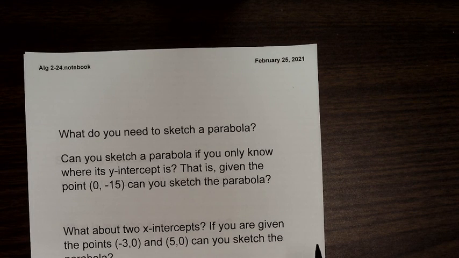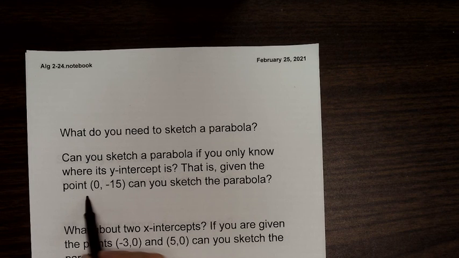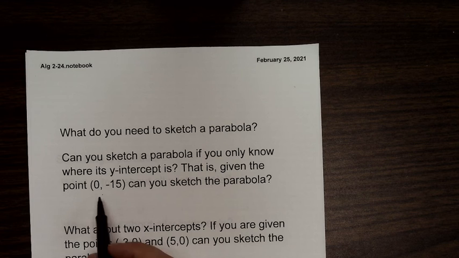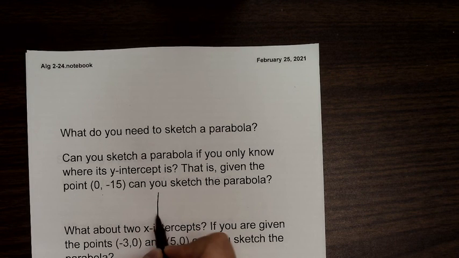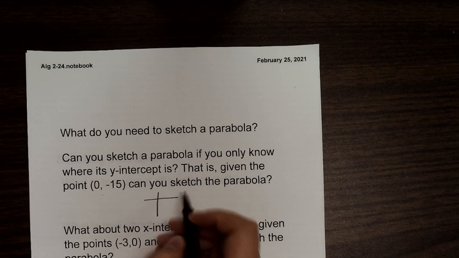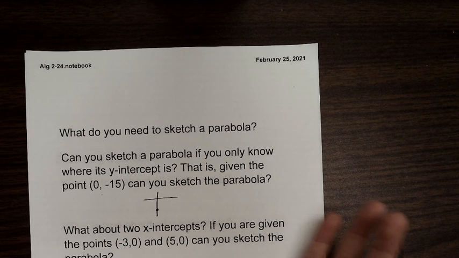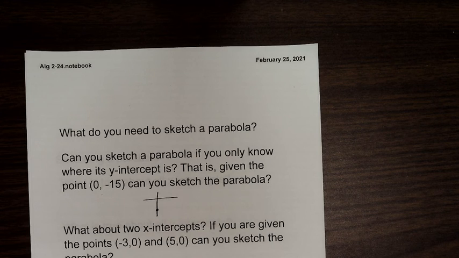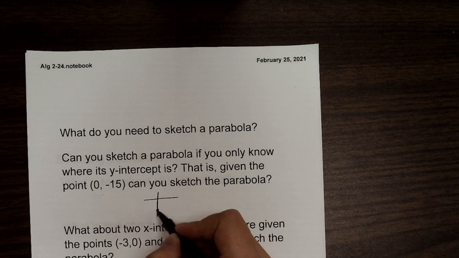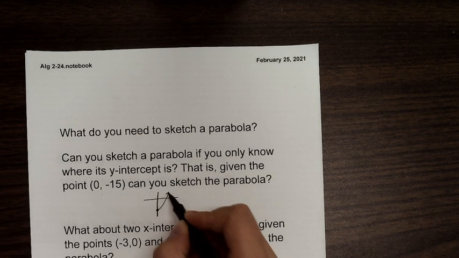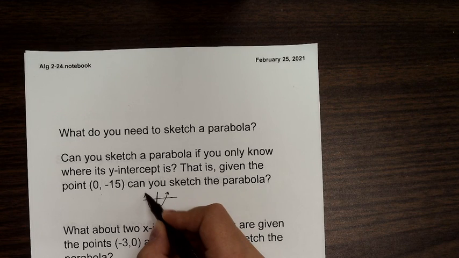Is it enough information if we have the point 0, -15 to sketch a parabola? If I have the point 0, -15, can I draw the same parabola that you can draw? Well, I can draw a parabola where that's a vertex.